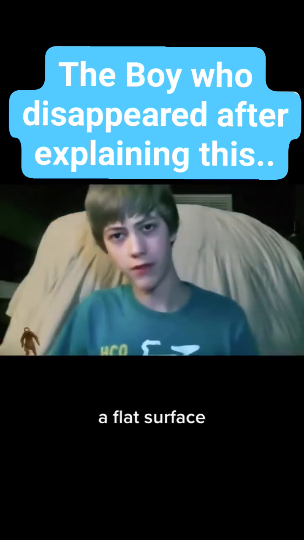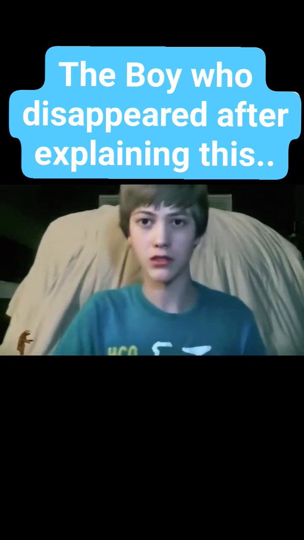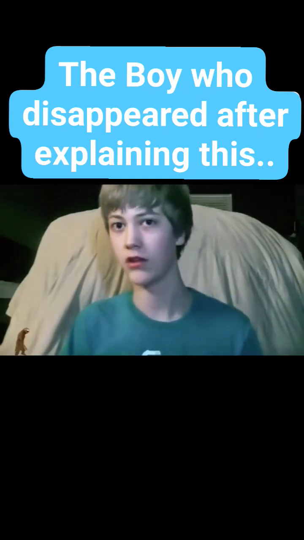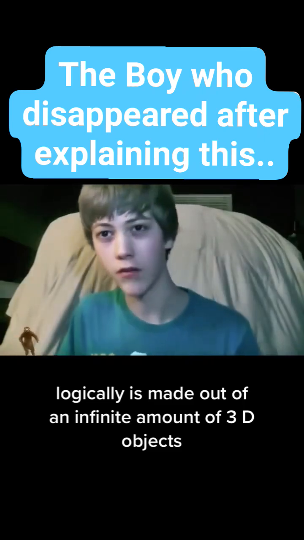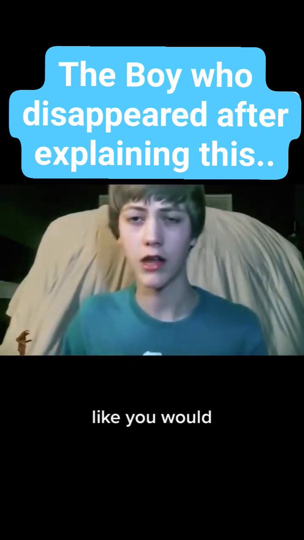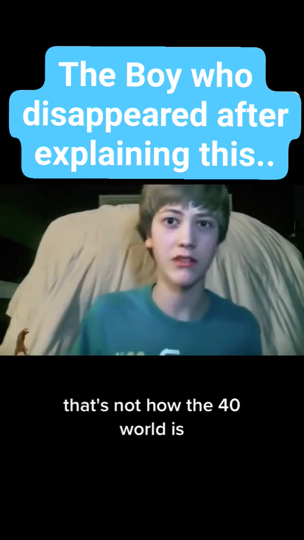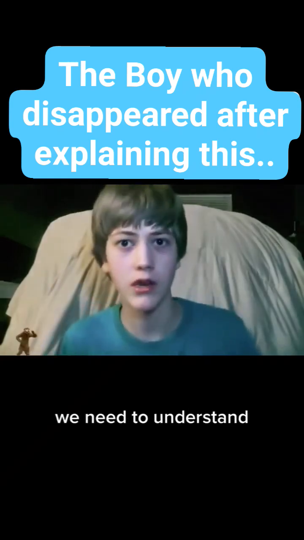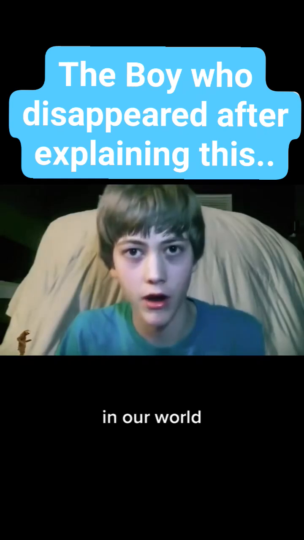So if a two-dimensional world, a flat surface, is just made of an infinite amount of lines, then the 3D world is just made out of an infinite amount of planes. So the 4D world, logically, is made out of an infinite amount of 3D objects. Though they're not just put together like you would like building blocks. That's not how the 4D world is. That would just be 3D again. So in order to understand this, we need to understand the logical progression of mathematics in our world.